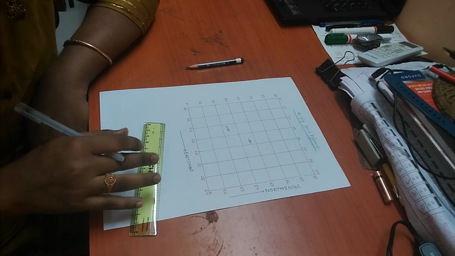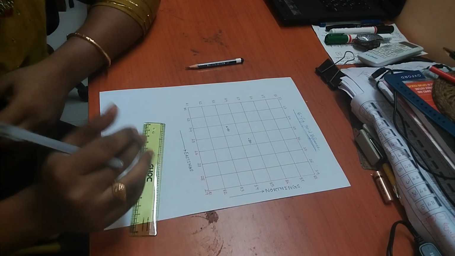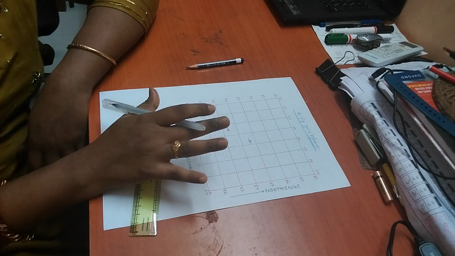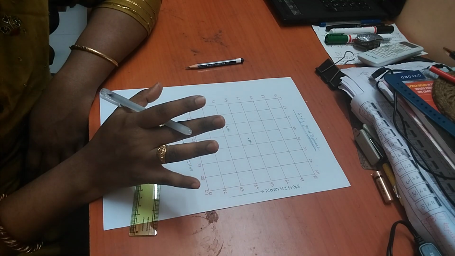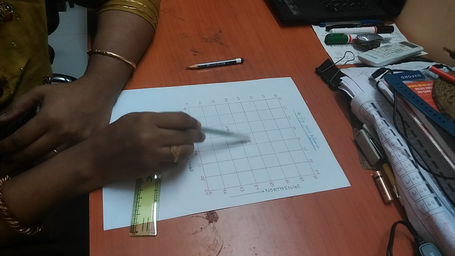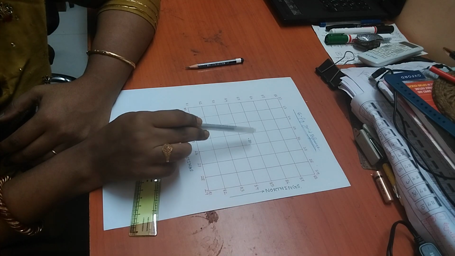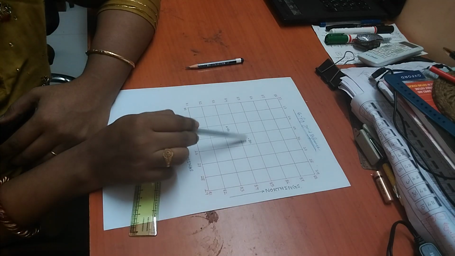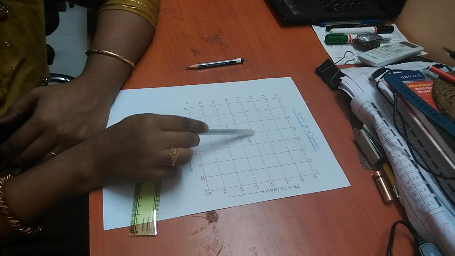Now we will do the 6-figure grid reference. Before this, we need to know what the requirement of this 6-figure grid reference is. See, with the 4-figure grid reference we have come to know that it is used to locate, or to know the position, of any point on a grid.